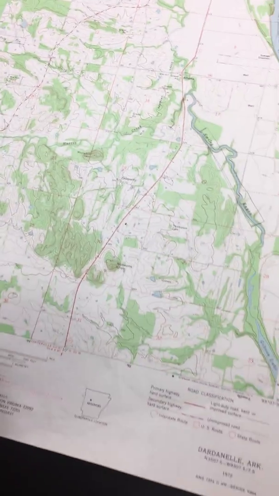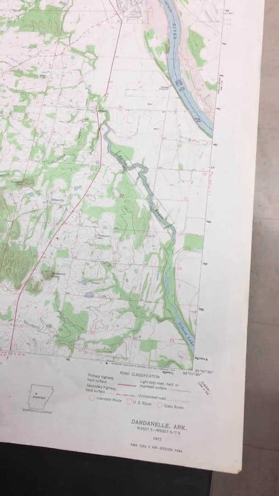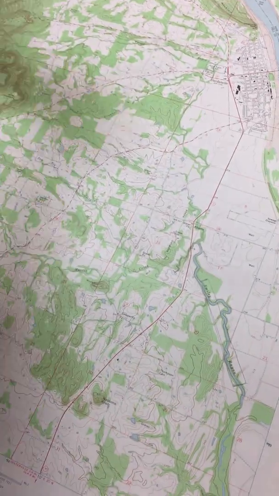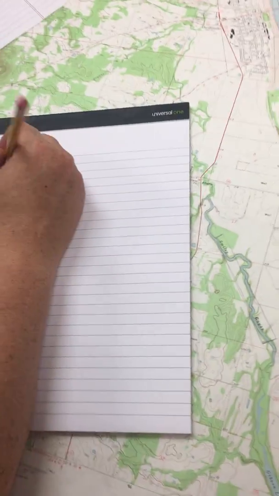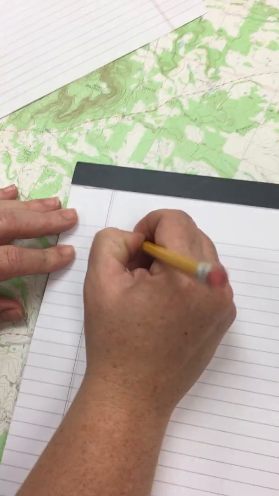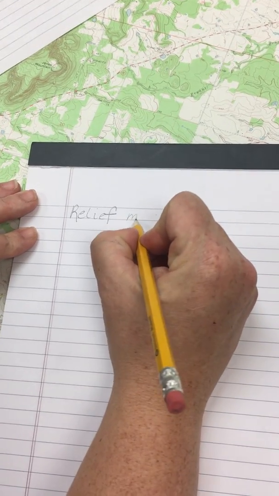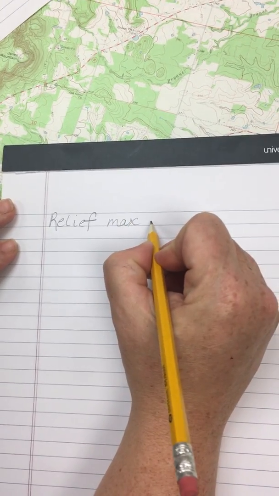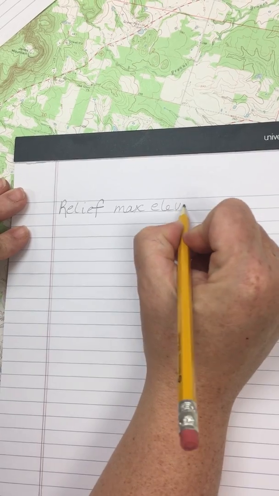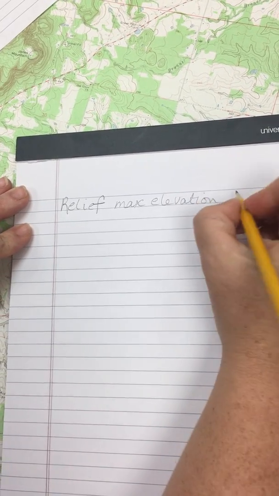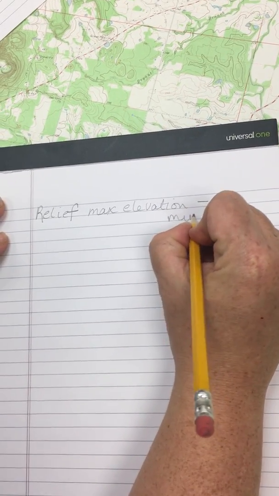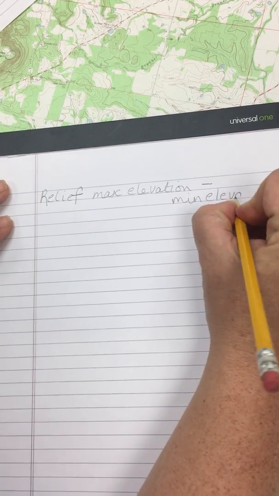I'd like to show you some calculations really quick. There is something called relief. Relief is just the maximum elevation minus the minimum elevation.